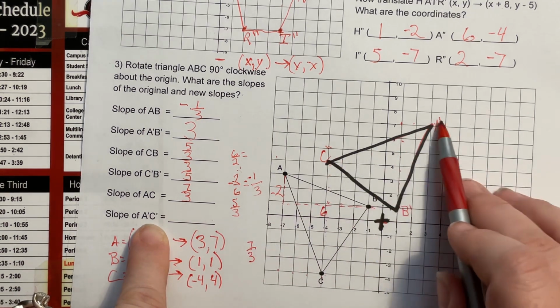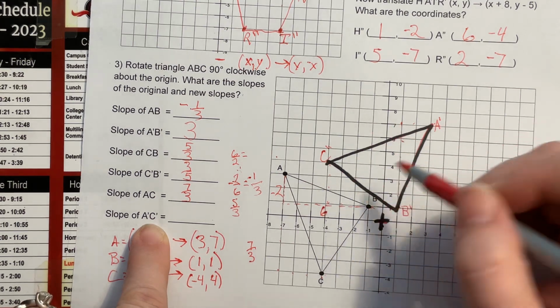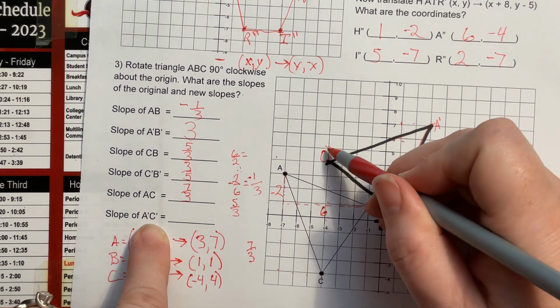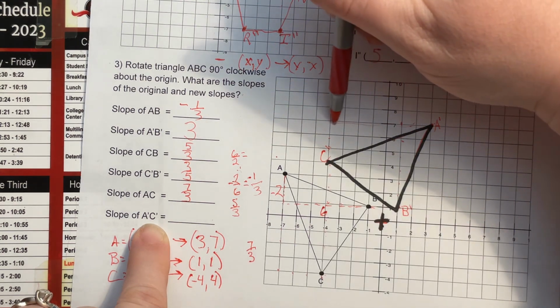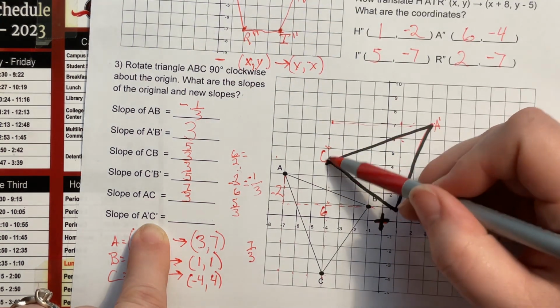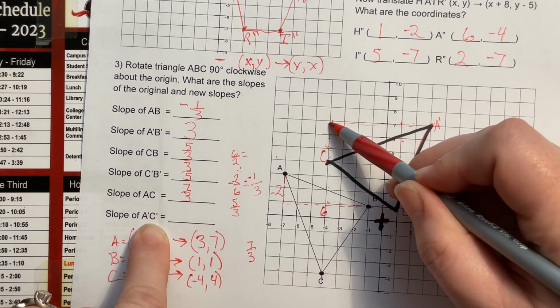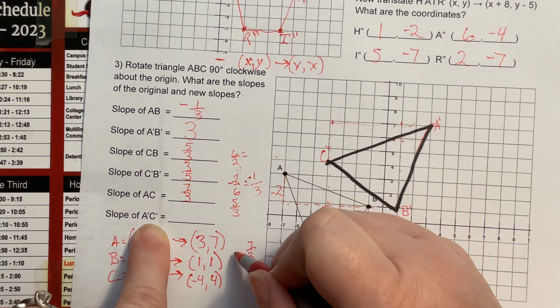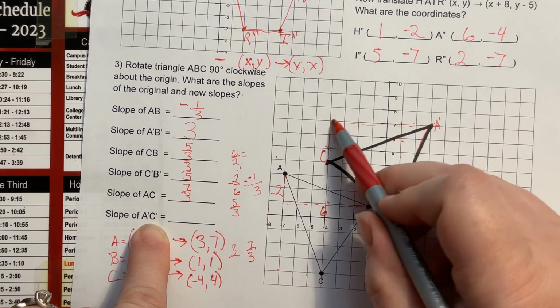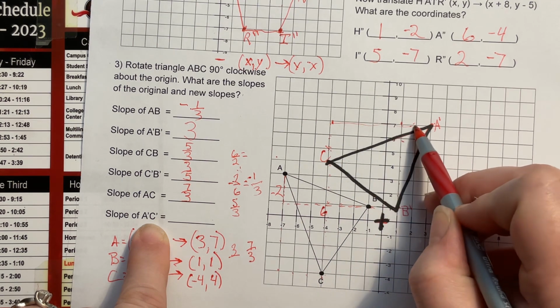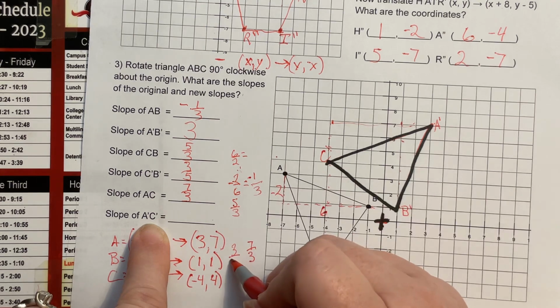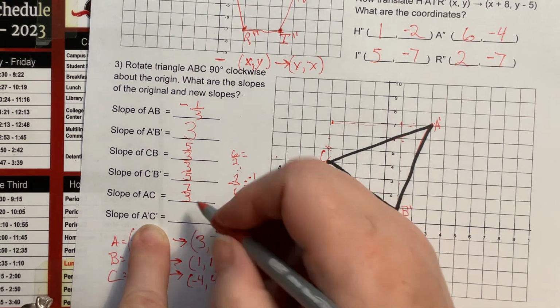That's AC right here. So let's go up. Here we go. 1, oh shoot. Where am I going across to? That's kind of far. Right there. 1, 2, 3. 3 over. 1, 2, 3, 4, 5, 6, 7. 3 over 7. Can't reduce that.